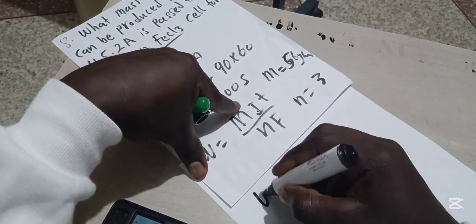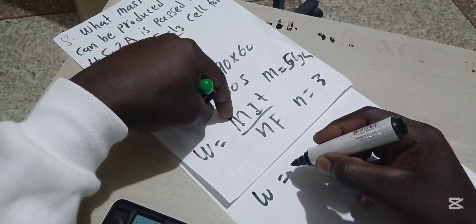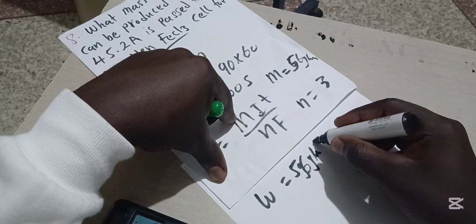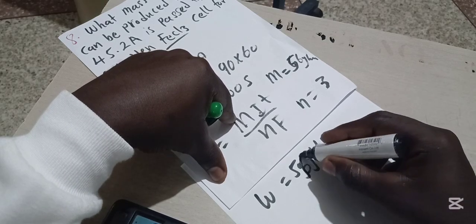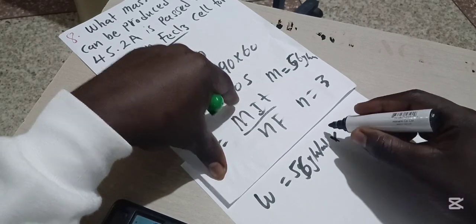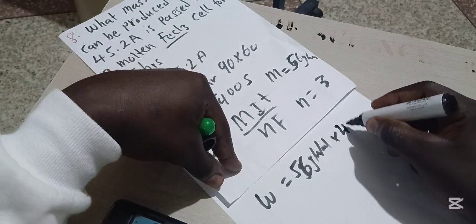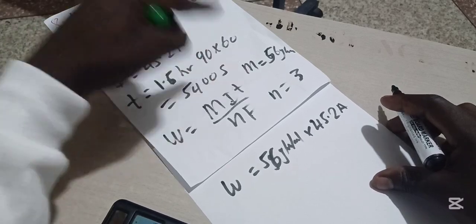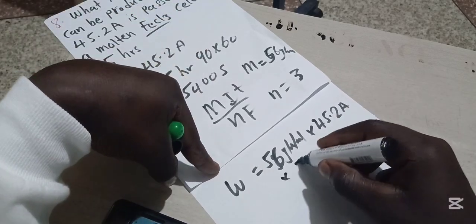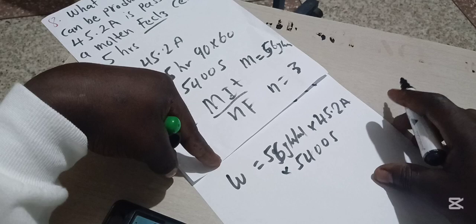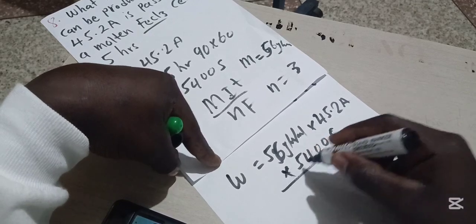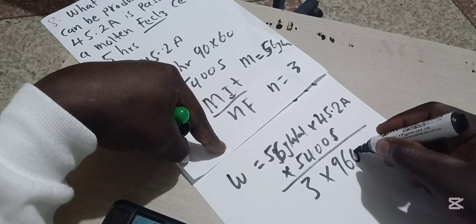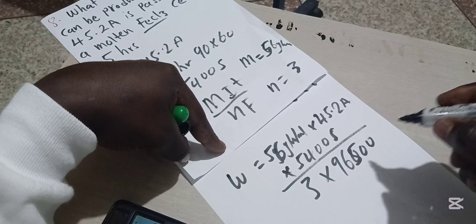So let's go. We get our W to be equal to molar mass of iron, which is 56 grams per mole. This is 56 by current, which is 45.2 ampere, and by time, which is 5400 seconds, all divided by n factor, which is 3, by Faraday's constant, 96500.